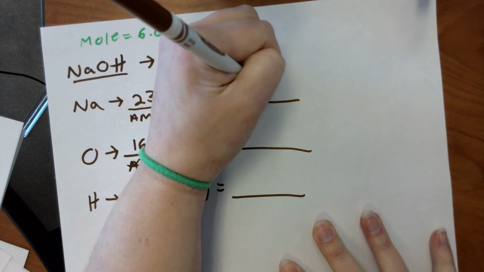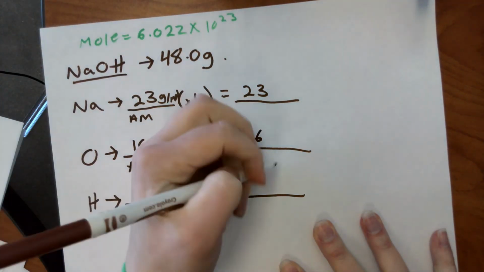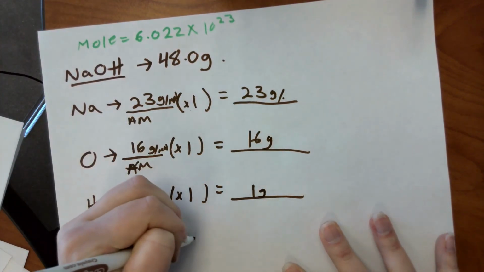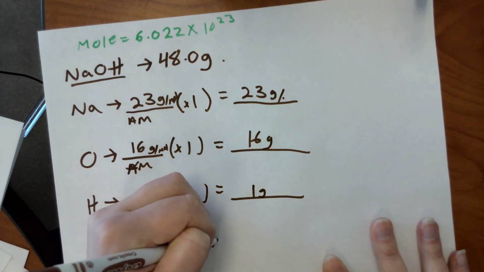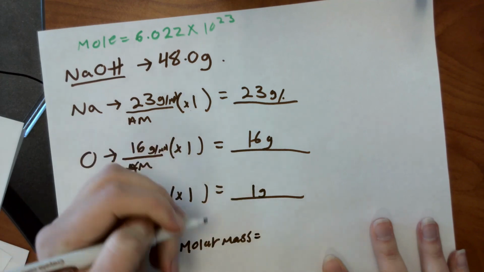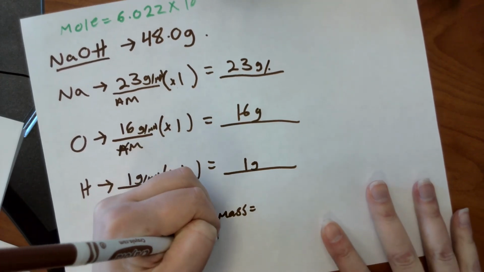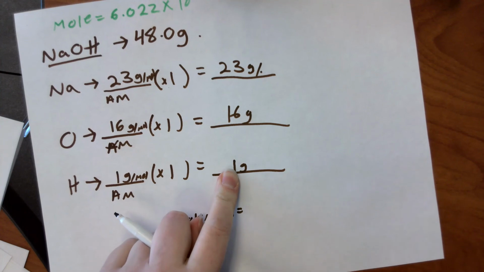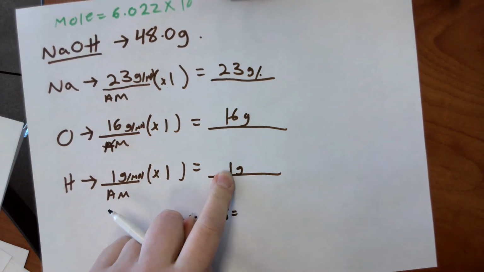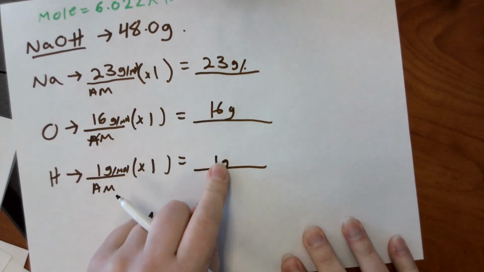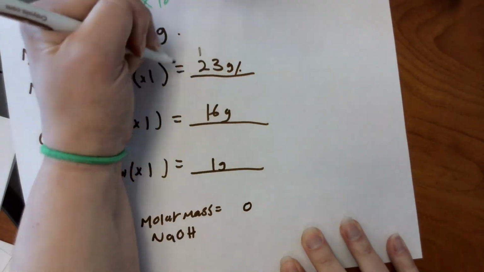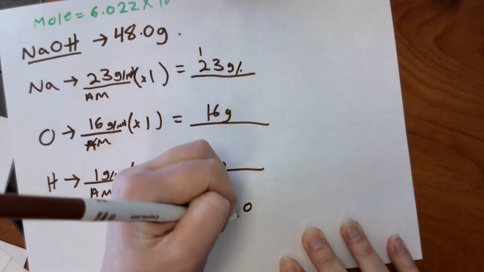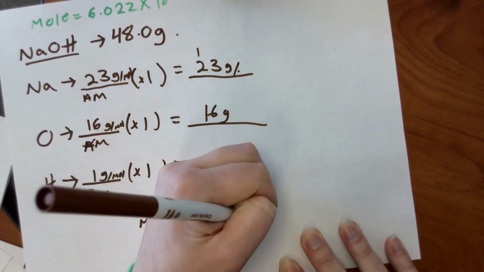So we have 23, 16, and 1 in total. So in total, the molar mass of sodium hydroxide is 23 plus 16 plus 1, which is, if we do it longhand, 6 plus 3 is 9, plus 1 is 10, carry the 1, 2, 3, 4, and 0. So it is a total of 40 grams per mole.